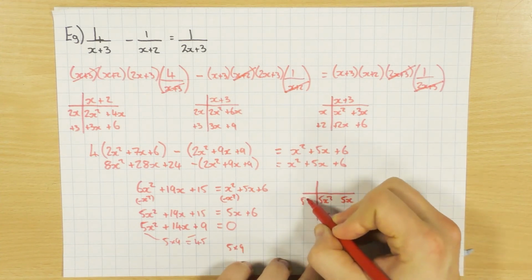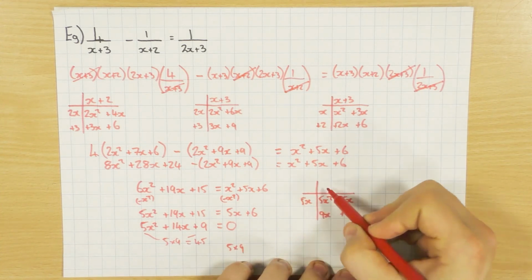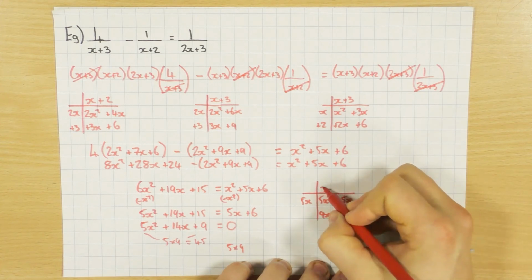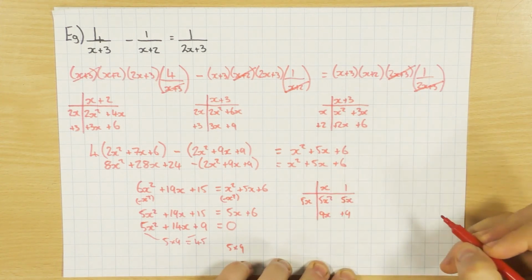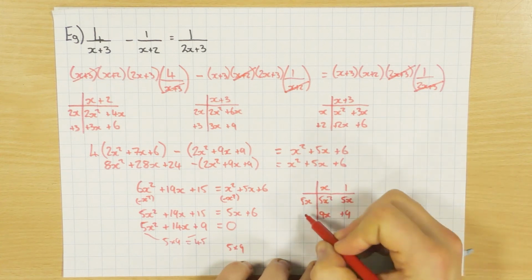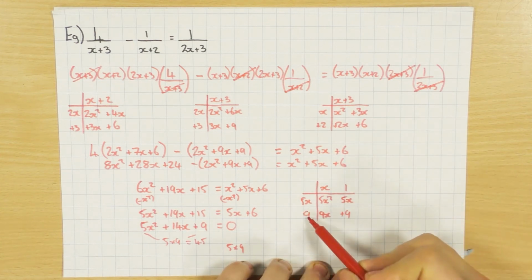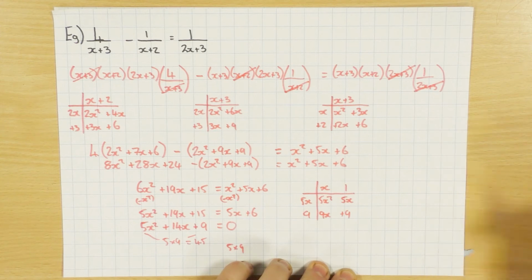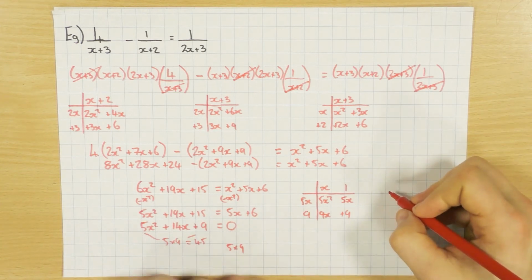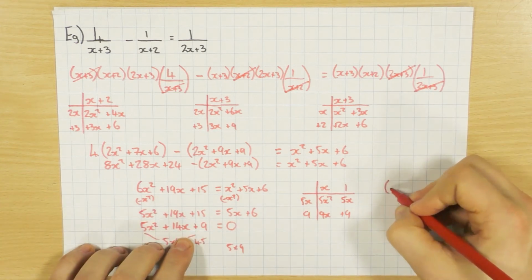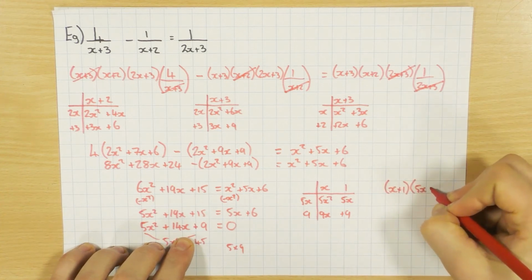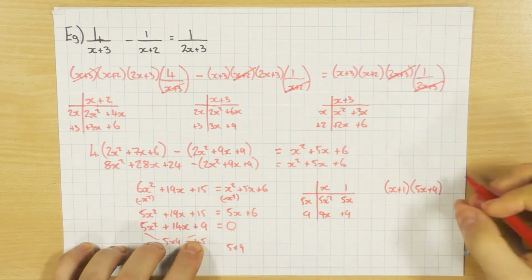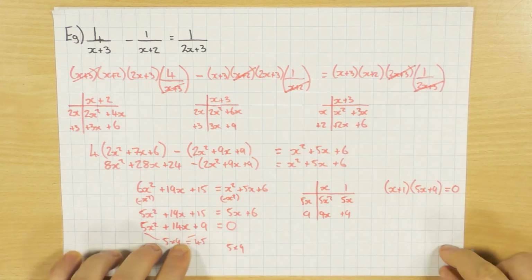So obviously 5x will come out. And then 5x times what gets me 5x squared? Must be x. 5x times what gets me 5x? Well, that's just 1. x times what gets me 9x is 9. Double check it. 9 times 1 is 9. Brilliant, it works. So my solution when I factorise this will be x plus 1 and then 5x plus 9. And don't forget, it's still equal to 0 because that's how we can then solve it.